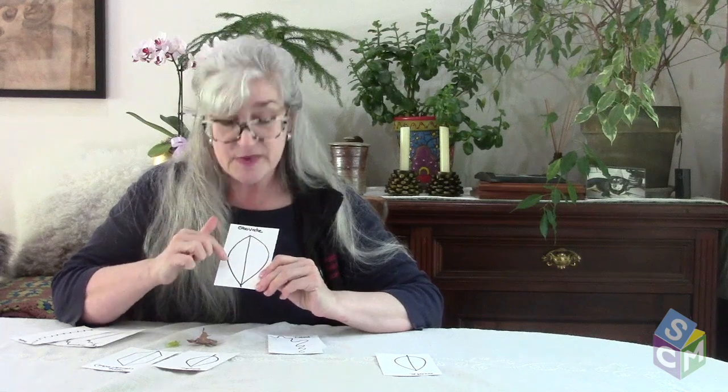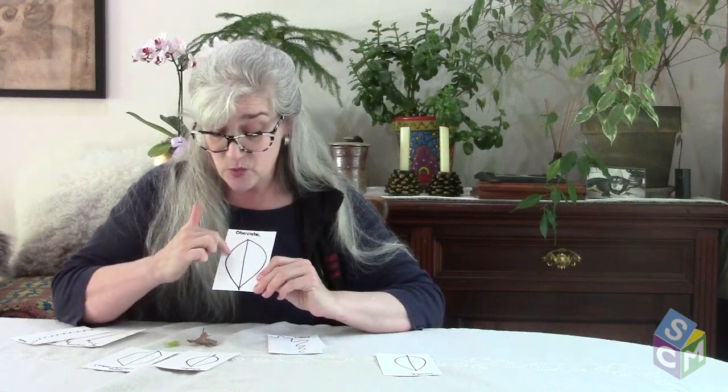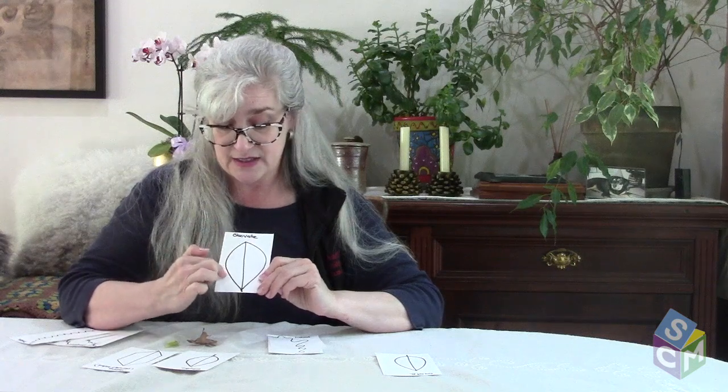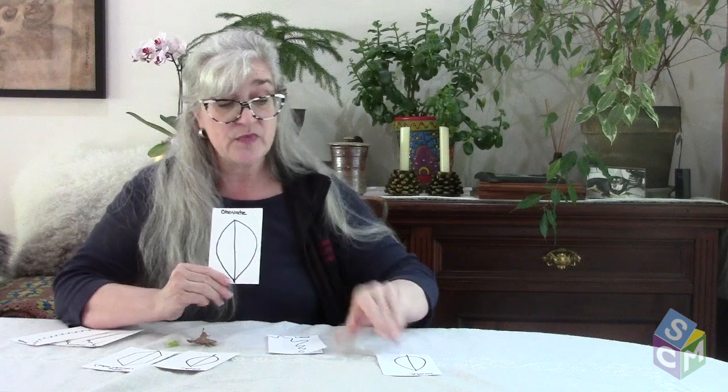Obovate has a wide top and then tapers and gets skinny down toward the base or the node where it attaches to the plant. So obovate, wider at the top. Ovate, wide at the bottom. Obovate, wide at the top.